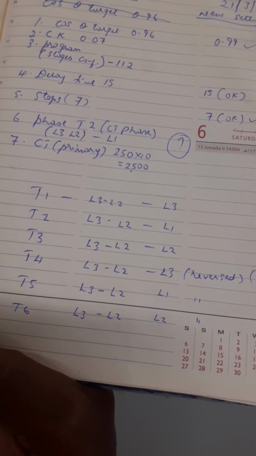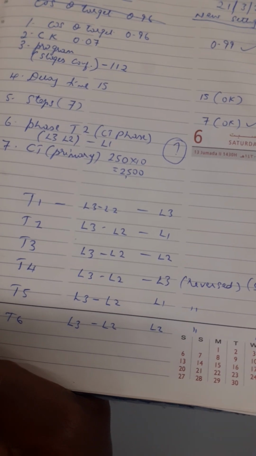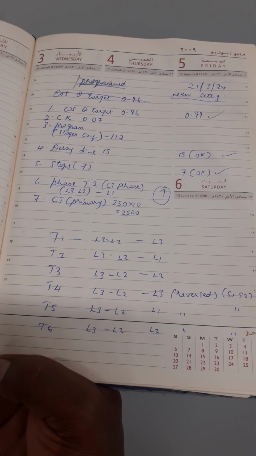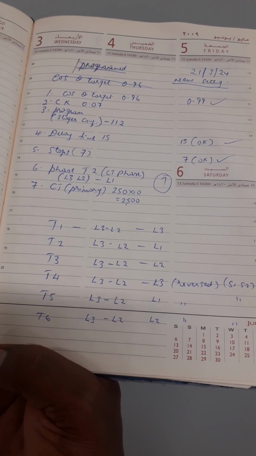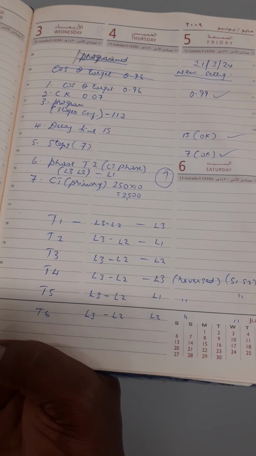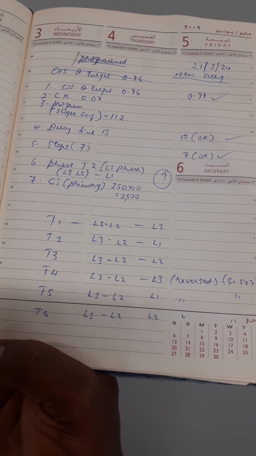T2 shows live 3 and live 2 for the voltage, but the current is in live 3. T3 shows live 3 and live 2 for the voltage, and live 2, the yellow phase, is where you are reading the current.